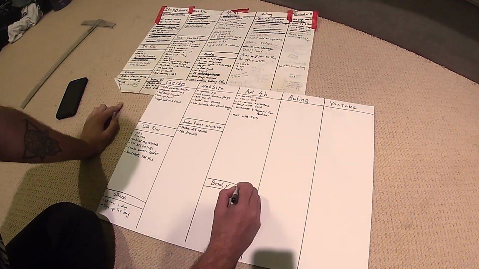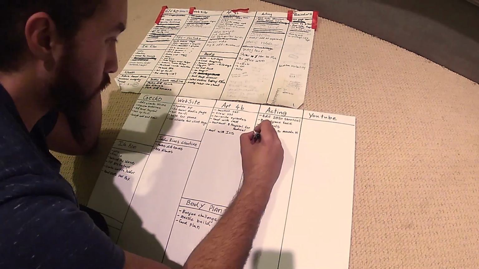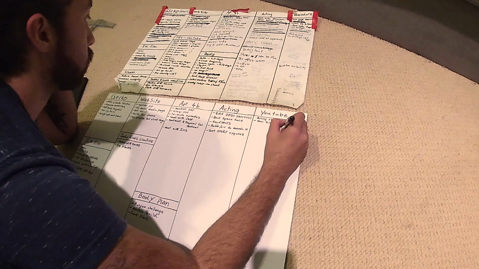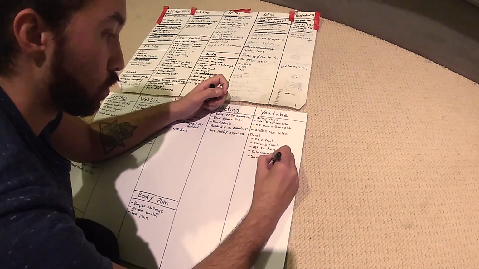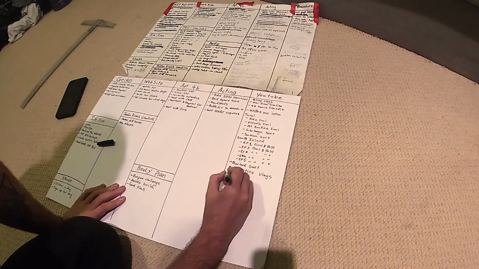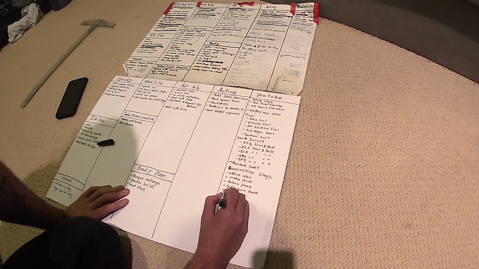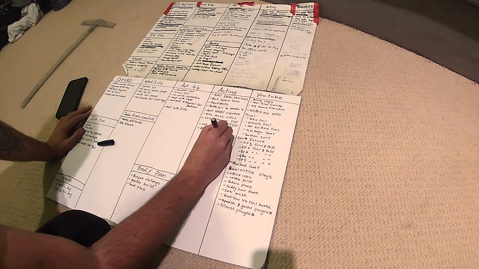So this method works really well for me, because visually it means I can see all of my tasks. But kinesthetically, it's the act of writing down the task that helps me remember it. And crossing out the task when I'm finished gives me positive feelings, which encourages me to complete more tasks. So as a visual / kinesthetic learner, this method has worked better for me than any other.